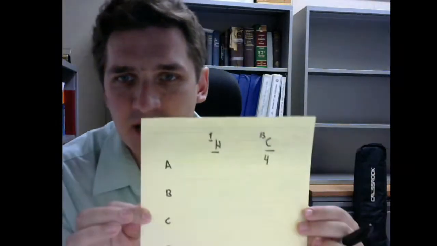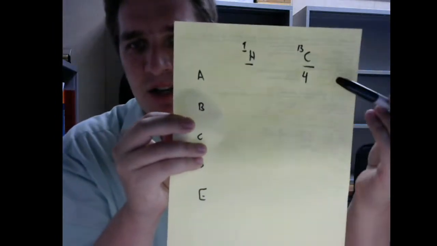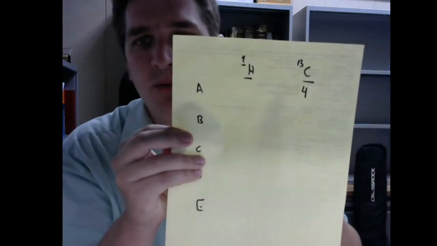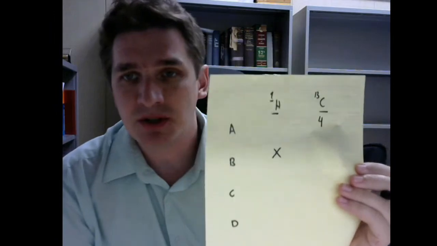Here I've made a list of the carbons in the image, A, B, C, D, E, and the 1H and the carbon 13. Now, one of these carbons is not going to have a proton associated with it. If we look at carbon B, it's already got 4 bonds, which implies that there's no hydrogen. So B here is not going to have a 1H NMR spectrum associated with it. So now we just need to figure out what B, C, D, and E are.